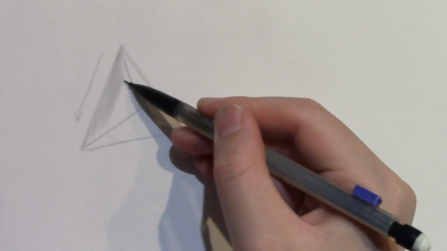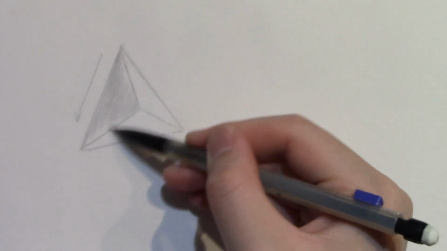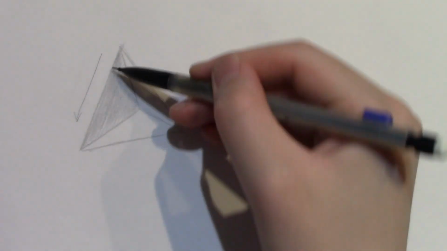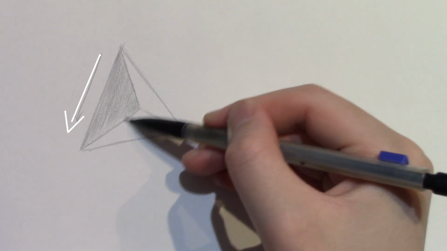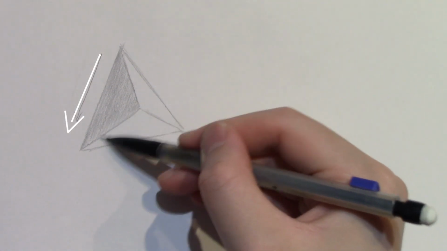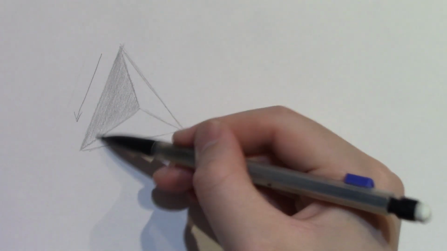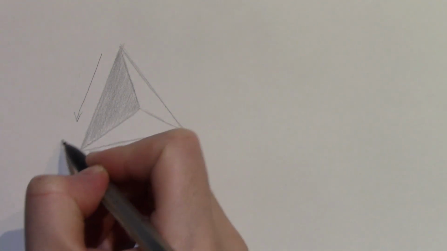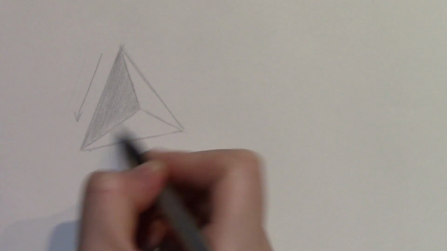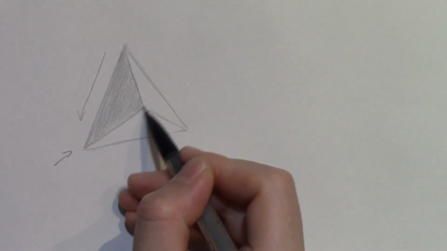So here we are going to fill in the left side of this 3-dimensional shape first. As you can see, I started from the very top and gradually went downwards, and if you see the arrow on the side, that is the direction of the hatching I'm using. We are going to gradually layer that in and make a first layer. Next, we are going to add our next direction of hatching. This would basically become cross hatching.